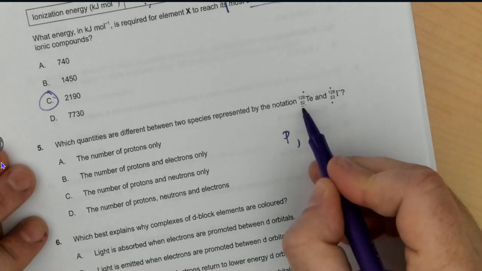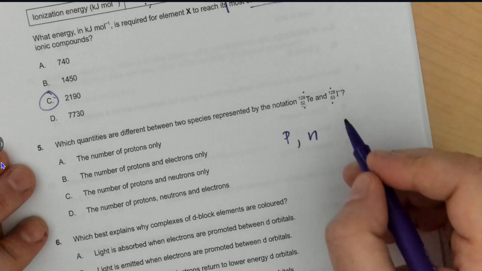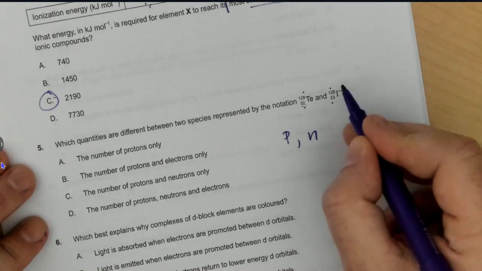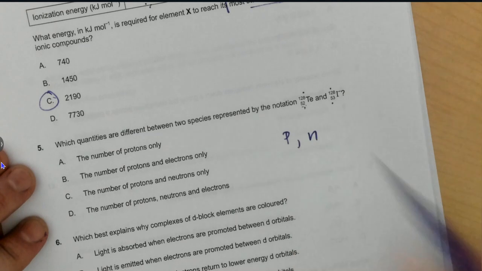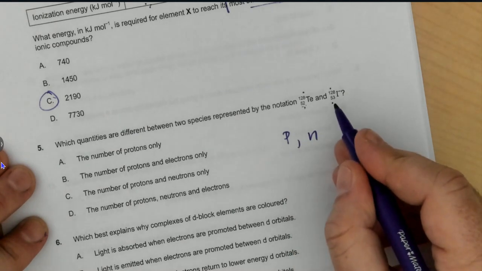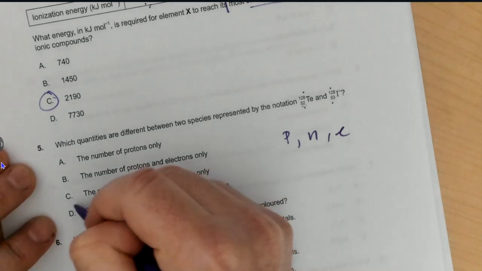And in an atom, the number of electrons is equal to the number of protons. And in the ion, if it's an anion, we have to add the charge to get the total number of electrons. So tellurium would have 52 electrons, and the iodide ion would have 54. So that's protons, neutrons, and electrons, choice D.